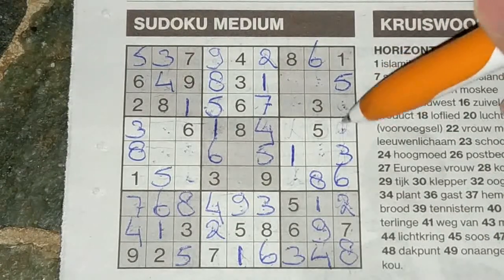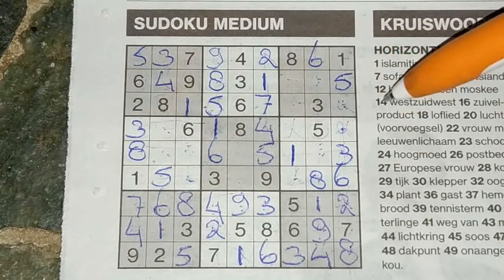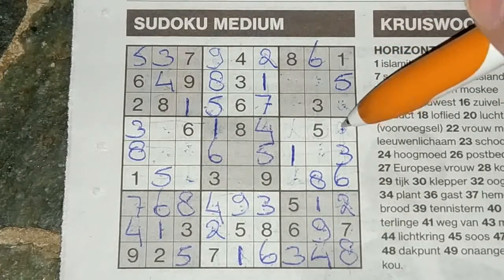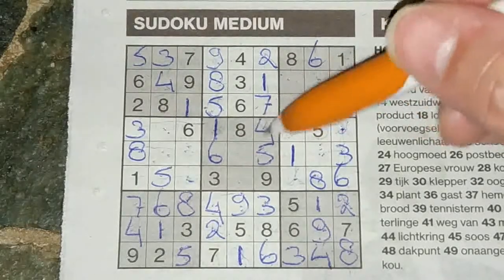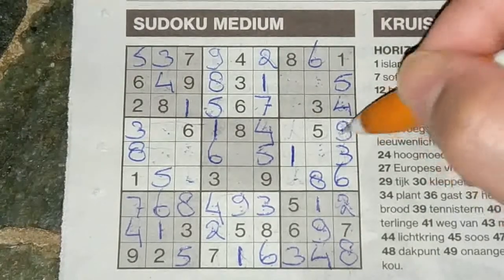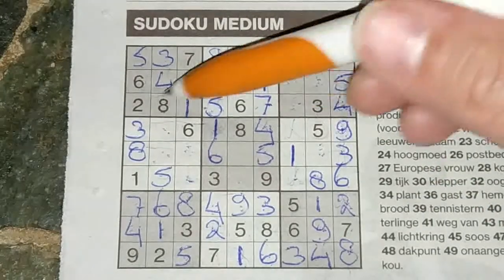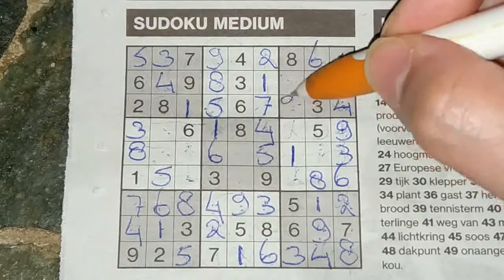Now we have 2 missing numbers of this last column for the numbers 9 and 4. Now we have a 4 there, so no 4 here. 4 should be here, and the 9 goes there. 1 missing number in this row, the third row, is the number 9.